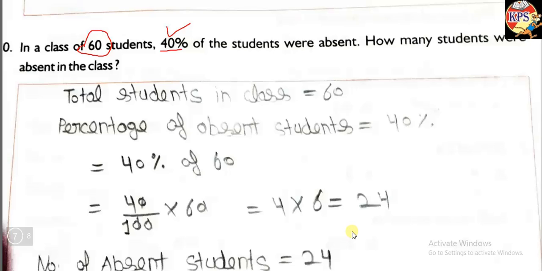So this is how you will solve these two questions. Solve these questions, and if you are having any problem in these questions, you can ask in the doubt group.